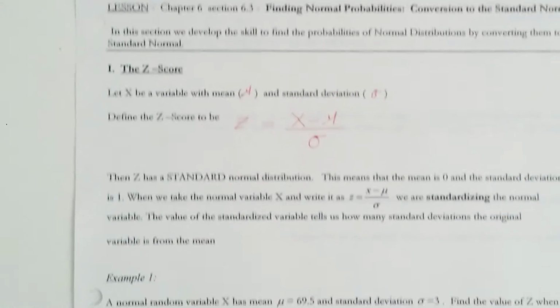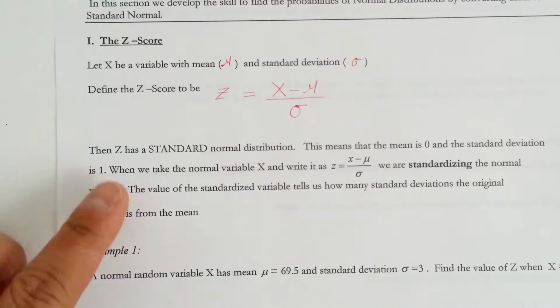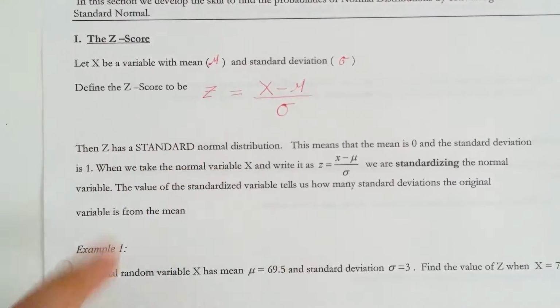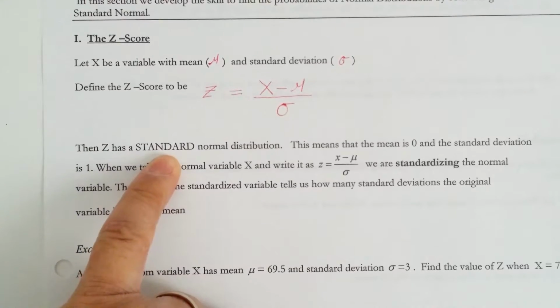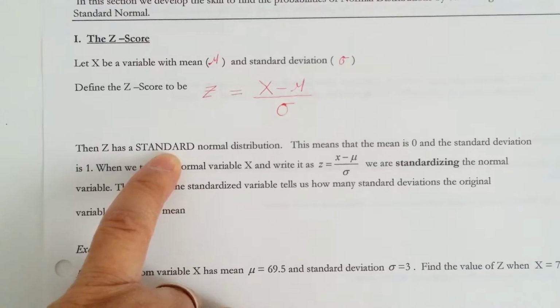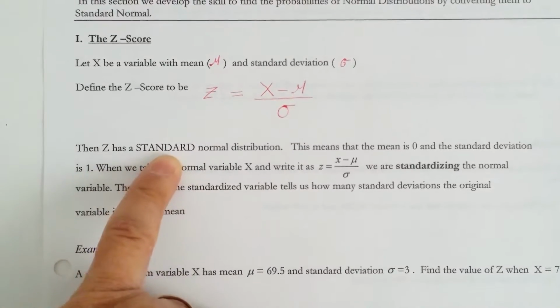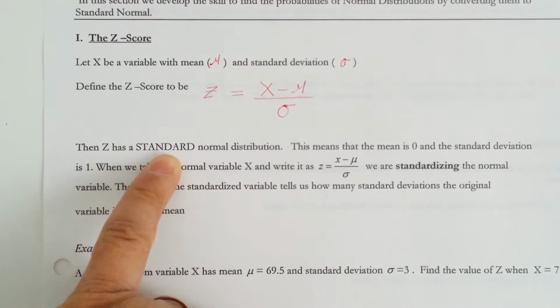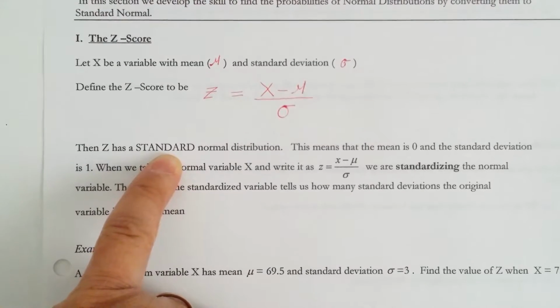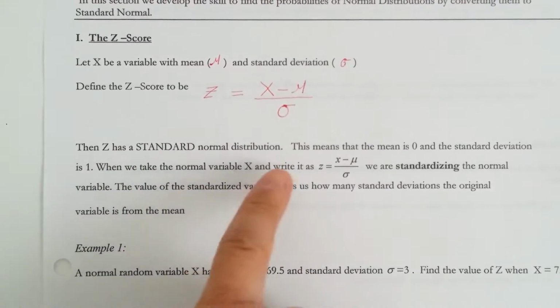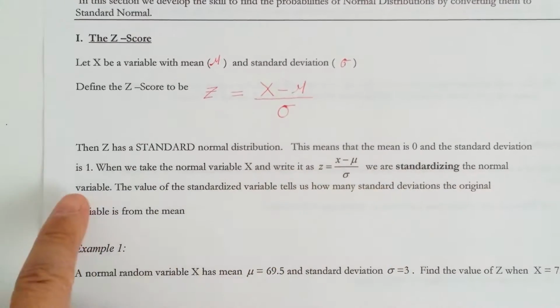All right. So we say that z has a standard normal distribution. What does standard mean? It means that the average is 0 and the standard deviation is 1. That's what we mean by the word standard. Again, if you need to review this, look over the video in section 6.2, especially paying attention to standard. This means that the mean is 0 and the standard deviation is 1.